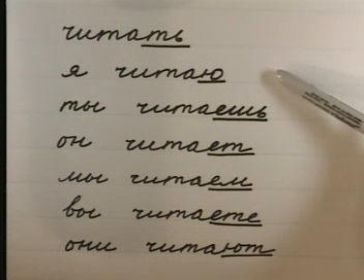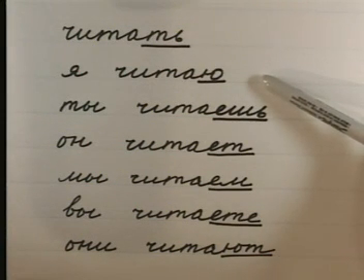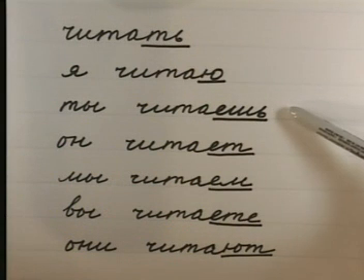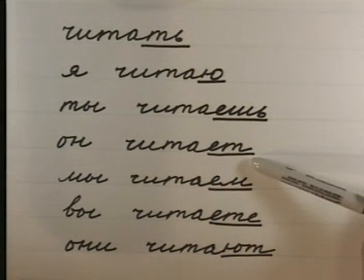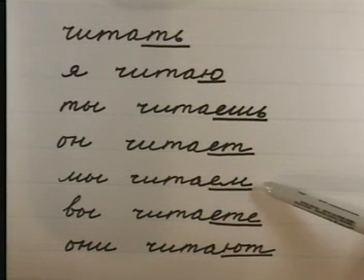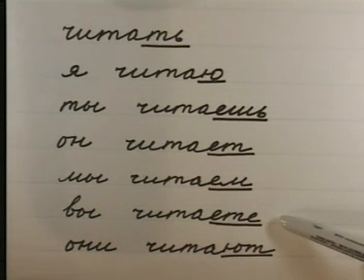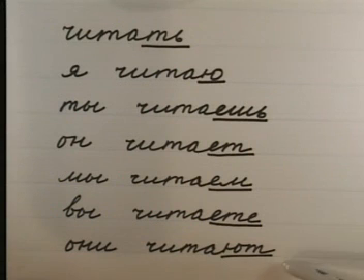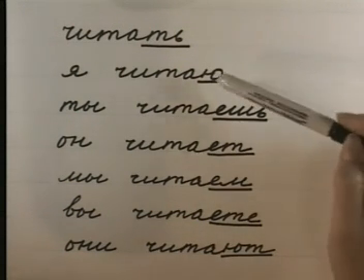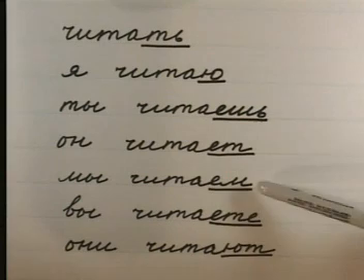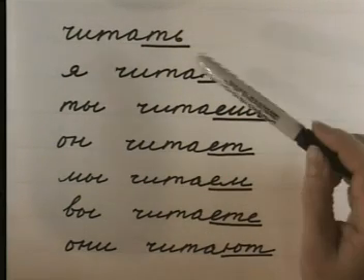Let's go over this one more time. Everybody, please read after me. Я читаю. Ты читаешь. Он читает. Мы читаем. Вы читаете. Они читают. And also go ahead and underline the endings for each verb form.